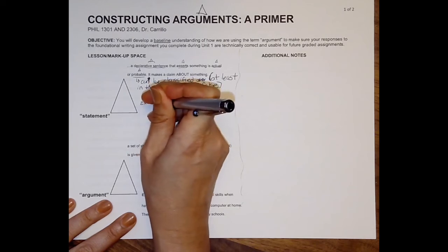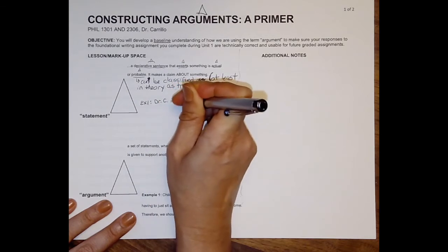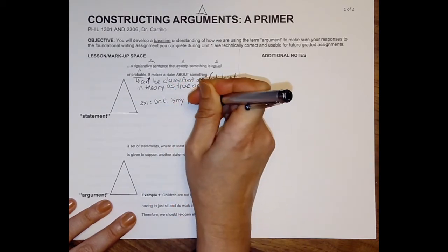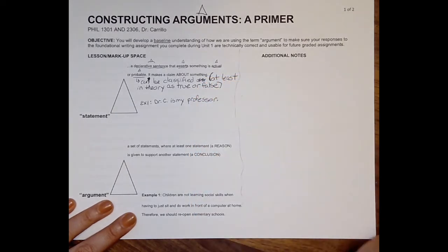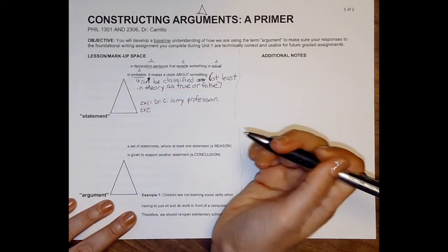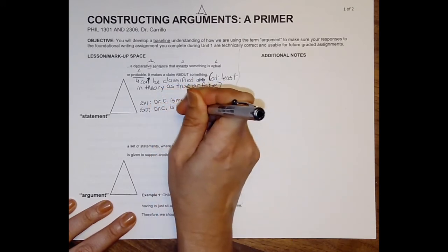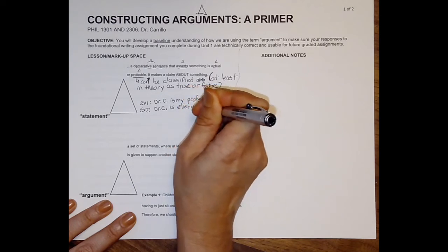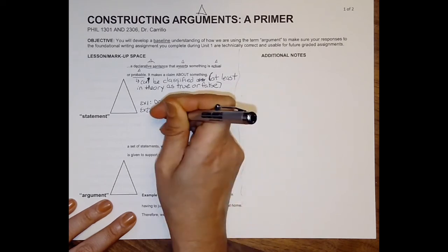Again, write small. Example 1: Dr. C is my professor. Or you could say Dr. C is one of my professors. Dr. C is my philosophy professor. Dr. C is one of my Mountain View professors. Example 2: Dr. C is everyone's favorite professor.